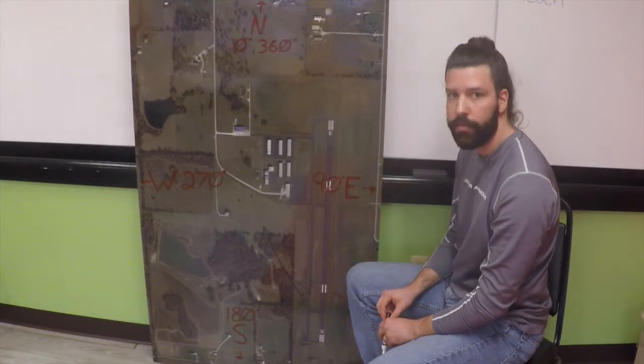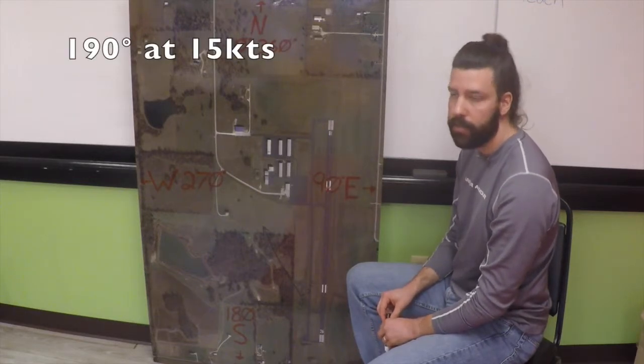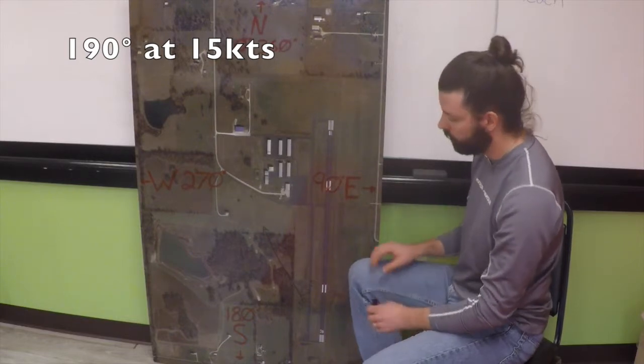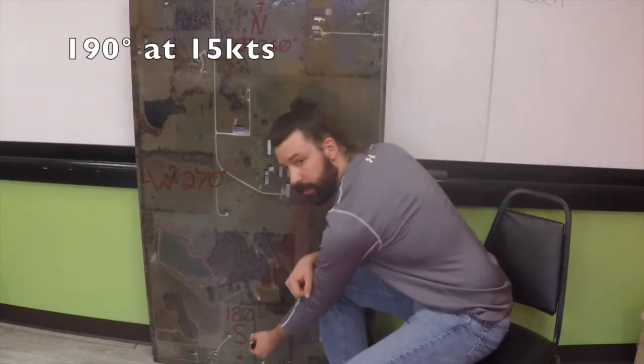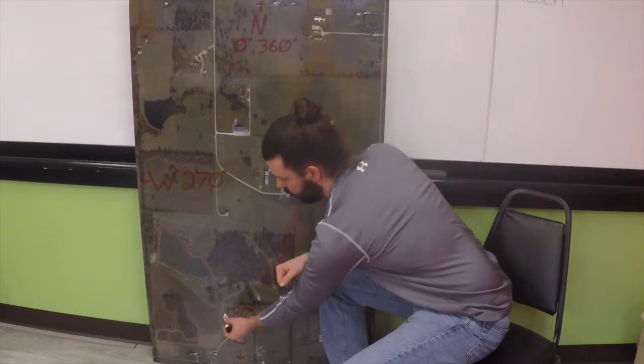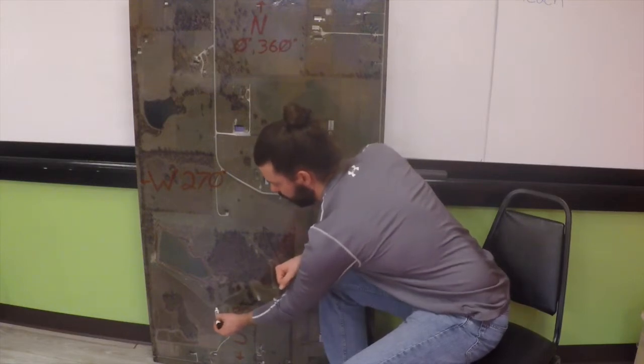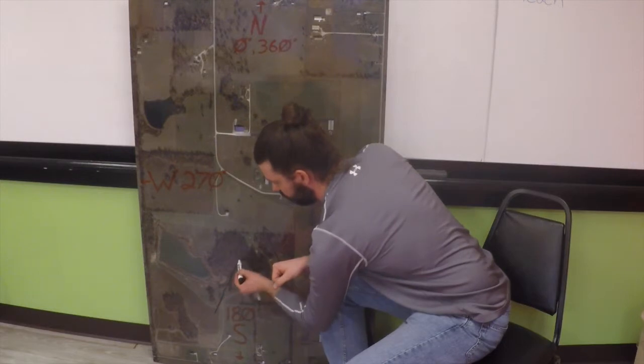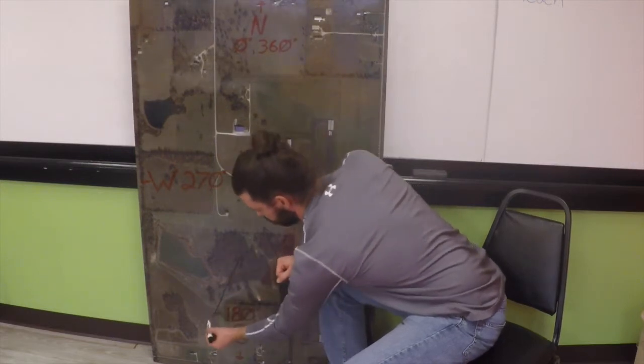Now what we notice from the winds aloft board is that at 3,000 feet, the winds are a little bit different. At 3,000 feet, the winds are coming out of 190 degrees at 15 knots. If we know south is 180 degrees, 190 degrees is going to be just past the 180 degree mark. So now at 3,000 feet, winds are coming out of this direction.